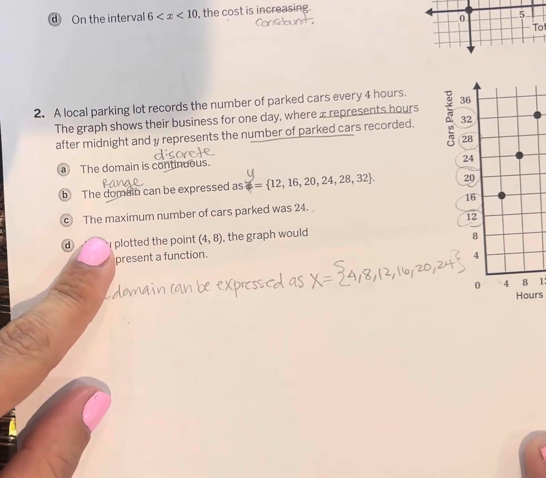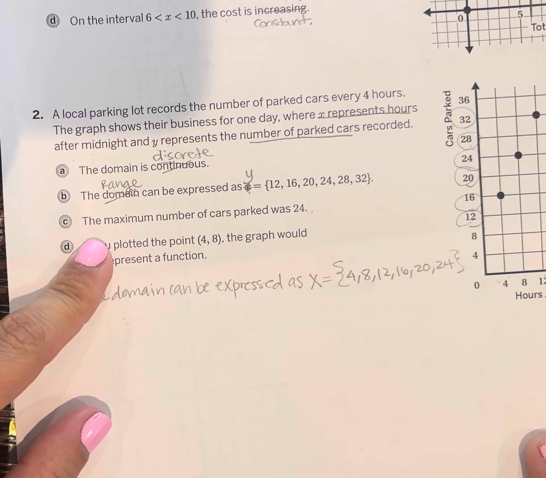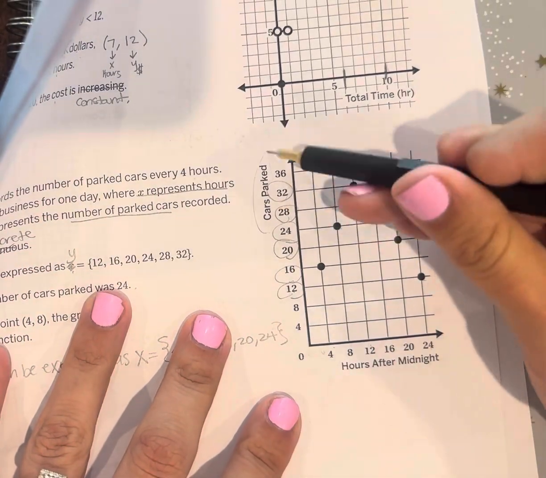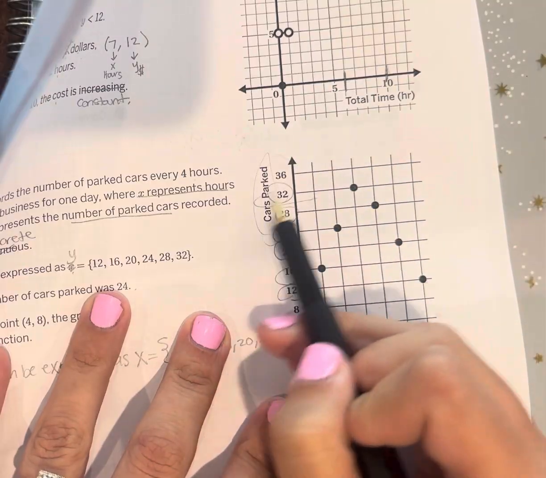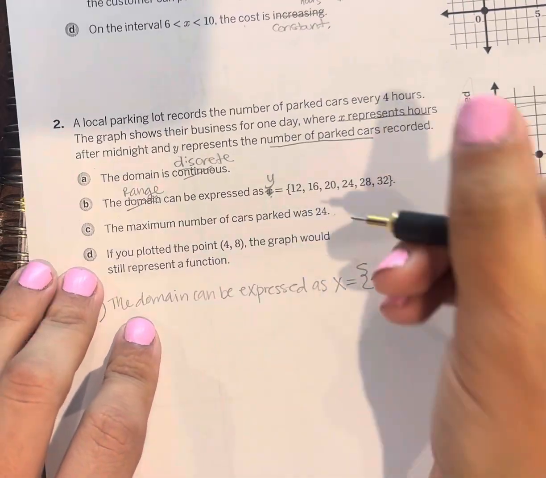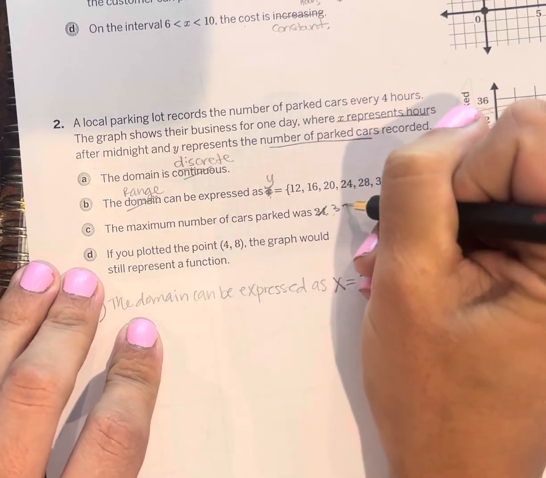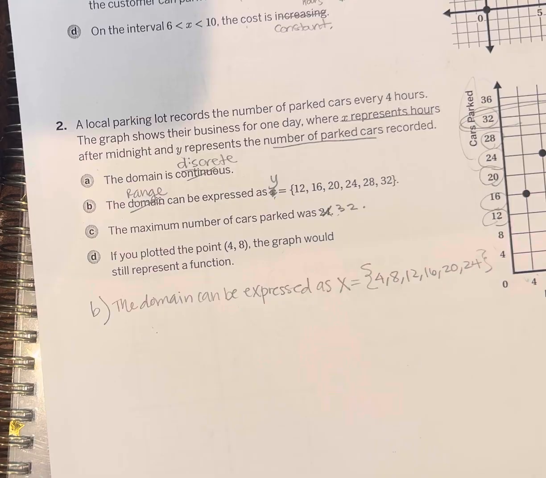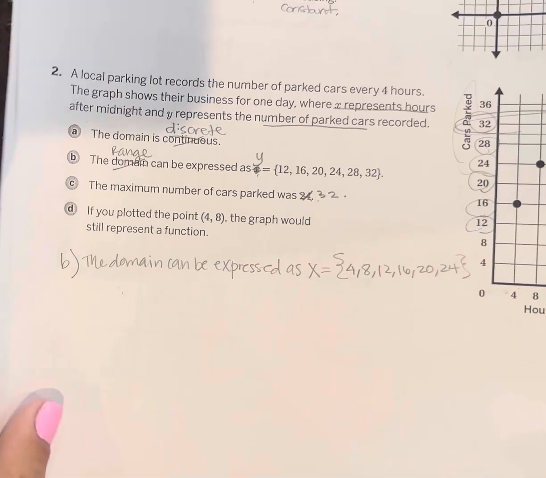The maximum number of cars parked was 24. Well, let's go see. Cars parked is the y, and the maximum is 32. So, no, it wasn't 24. It was 32. If you plotted the point 4, 8, the graph would still represent a function.